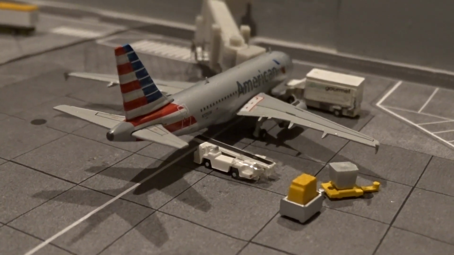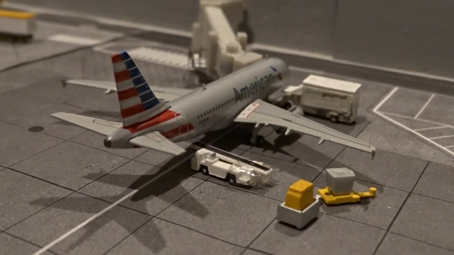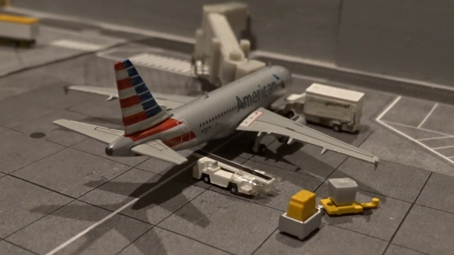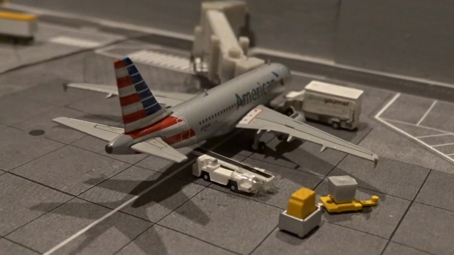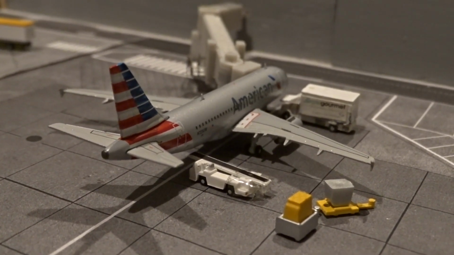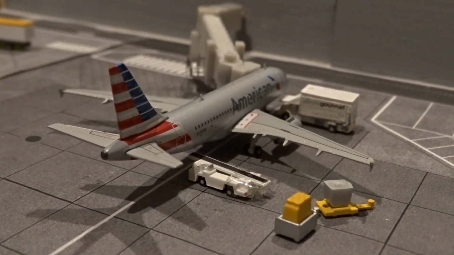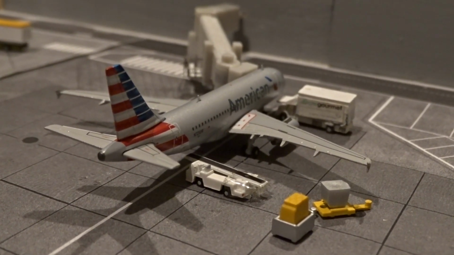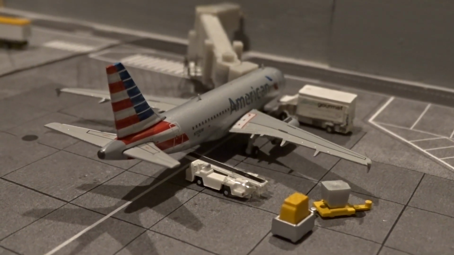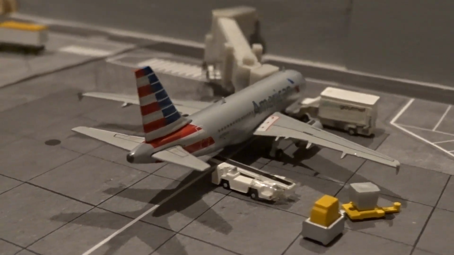But this is a new model though. I haven't showed this anywhere else on the channel, so it's kind of a perfect way to debut it at an airport update for an airport that you would see this plane at a lot in real life. So this one here is the American Airlines Airbus A319, and this aircraft is coming from Bermuda, flight 1079. The operating service out to Greenville-Spartanburg, South Carolina is flight 1164.